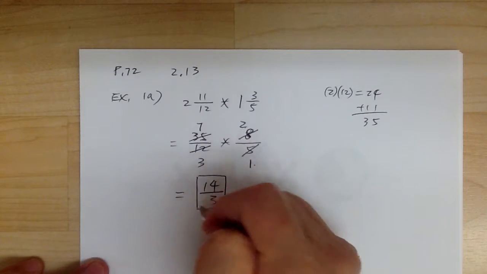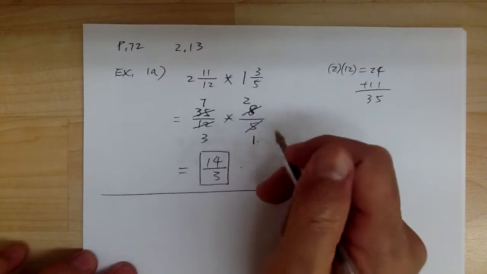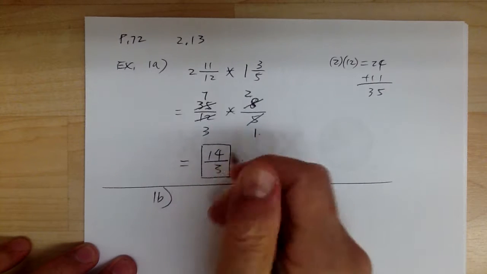Now, you can just leave it as an improper fraction, so don't waste your time trying to convert. Okay, just leave it, and that's fine. So let's go to 1b.